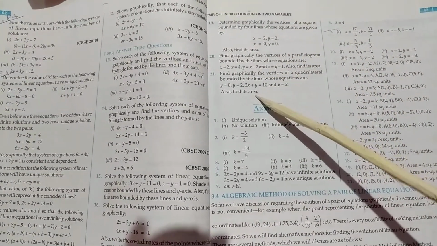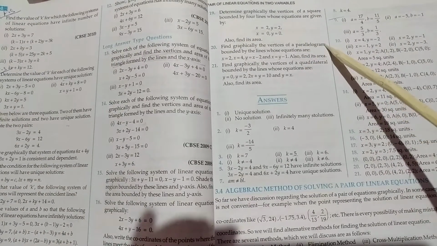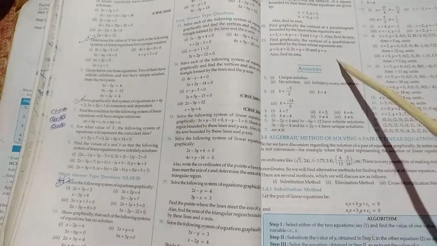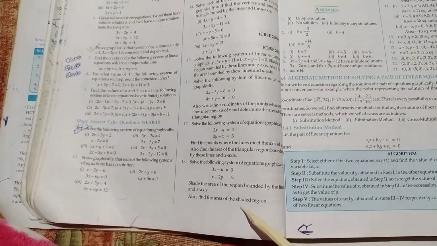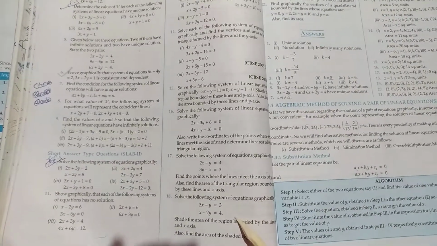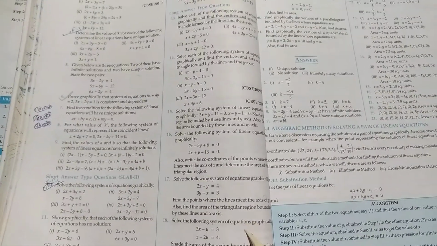But questions number 19, 20 and 21 we don't need, because these are regarding the square, the parallelogram and the quadrilateral. In the syllabus we don't have four-sided areas, we have only three-sided. So up to question number 18 you need to practice. Only regarding the triangle you have to practice graphs. With this we come to the end of exercise 3b. Now we'll continue with 3c.